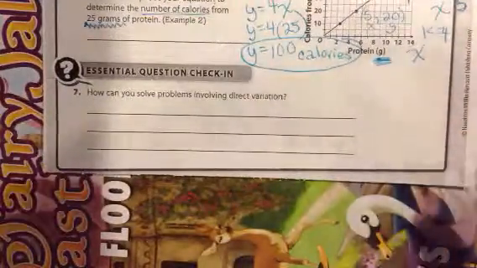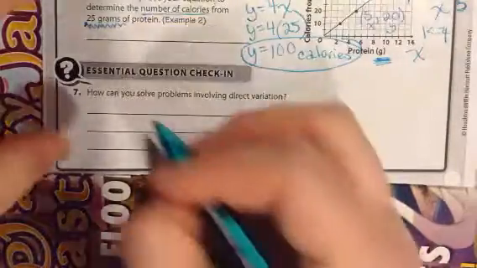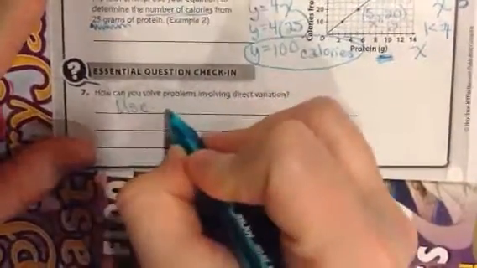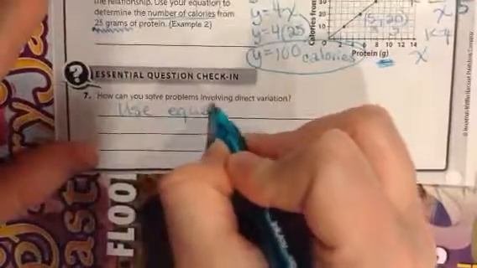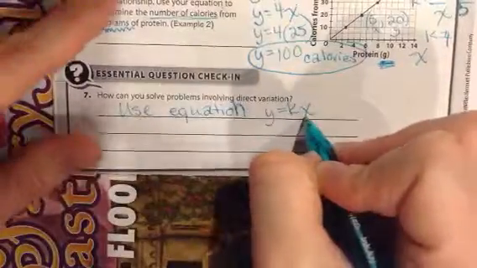It says, how can you solve problems involving direct variation? Use the equation y equals kx, where k is the constant.